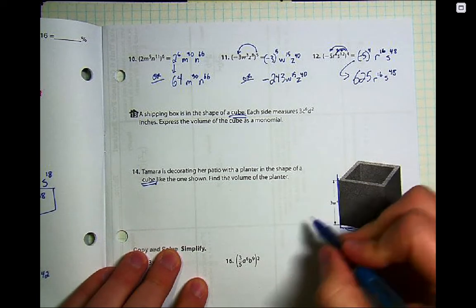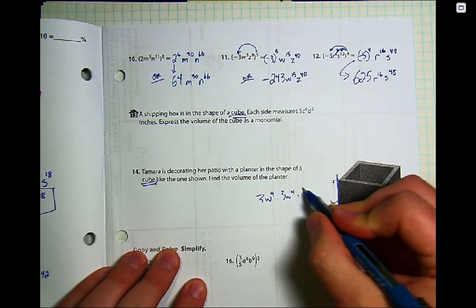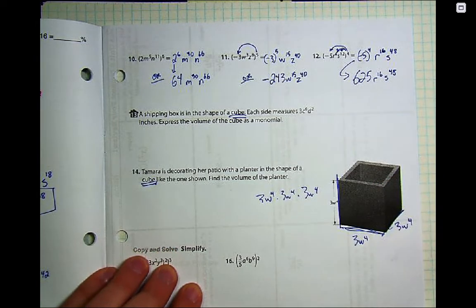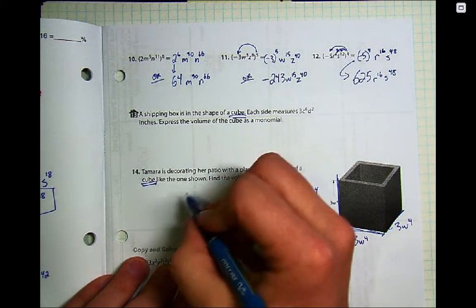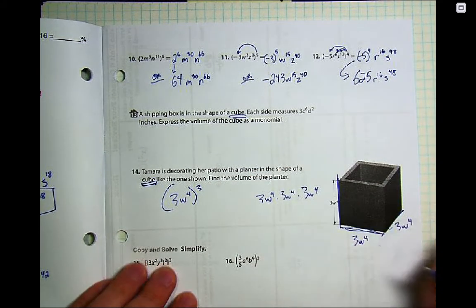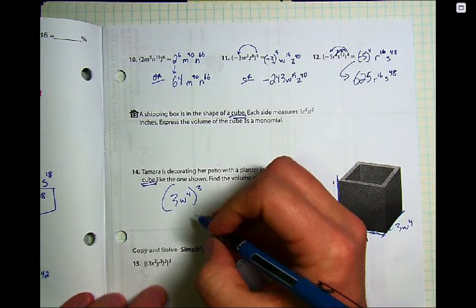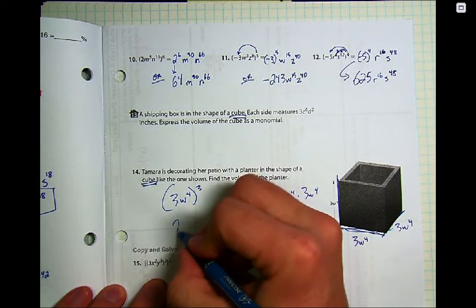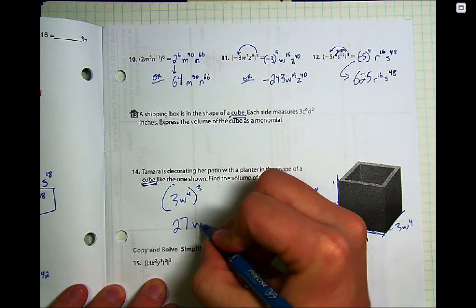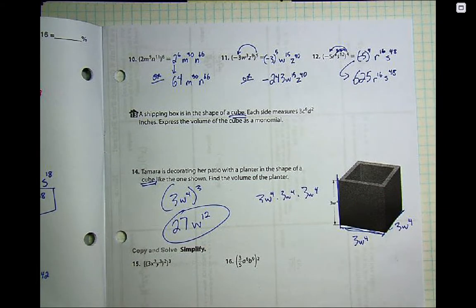I'm doing 3w to the 4th times 3w to the 4th times 3w to the 4th, or better yet, couldn't I consider that 3w to the 4th cubed, since I'm timesing it by itself? So what do I do here? 3 times 3 times 3. I cube the 3, and I get 27. W to the 3 times 4 is 12. That would be the volume of the planter.